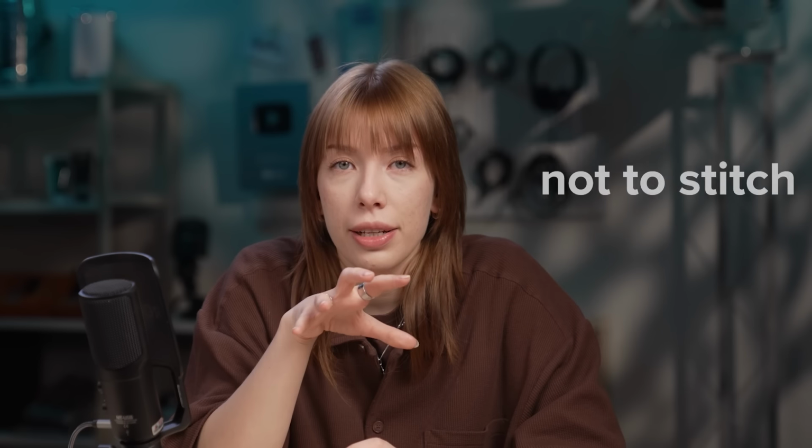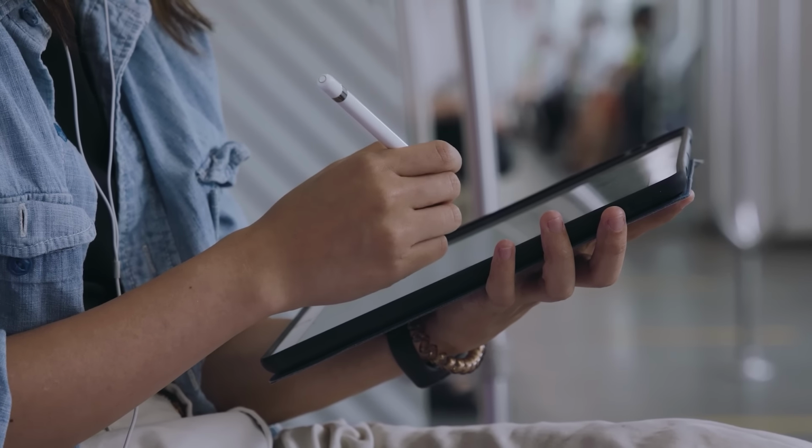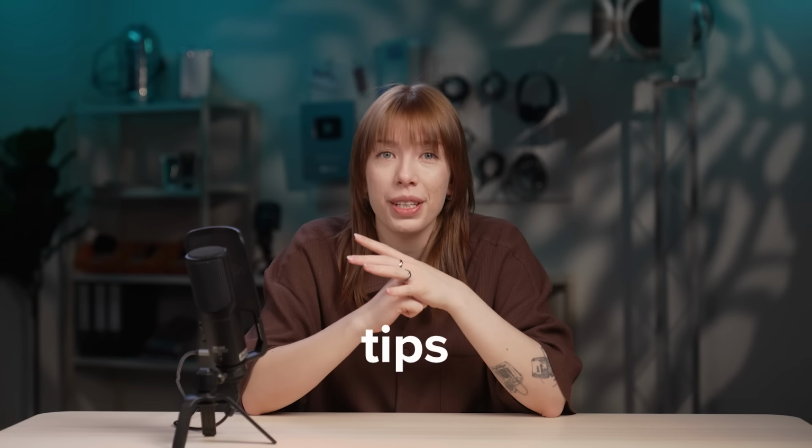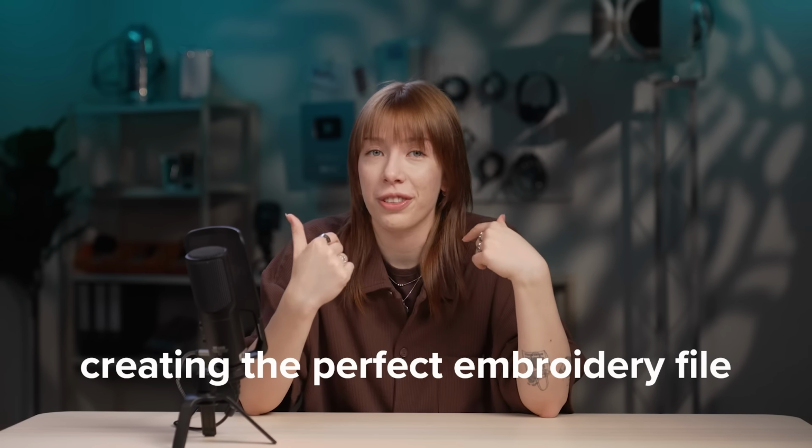To stitch or not to stitch? That is the question. Designing for embroidery can be challenging, especially if this is your first time. Luckily for you, I've put together 8 tips I wish I'd known about creating the perfect embroidery file when I first started.